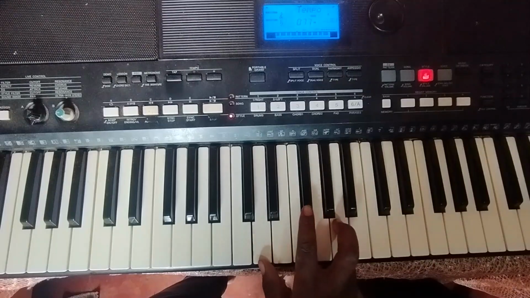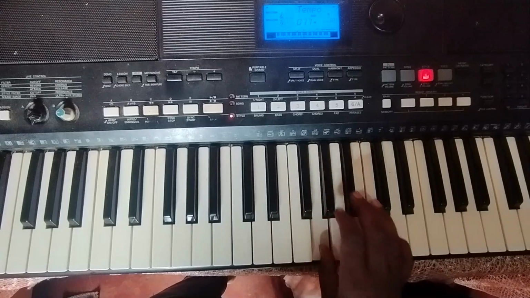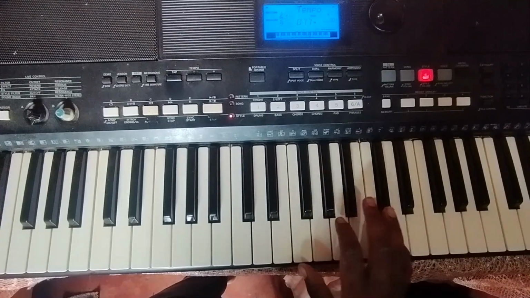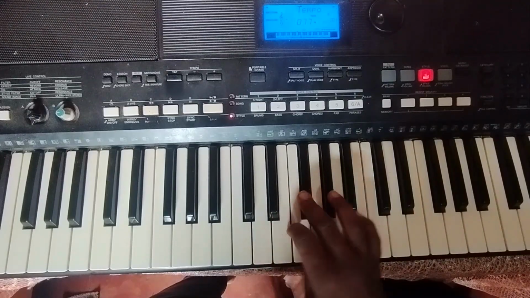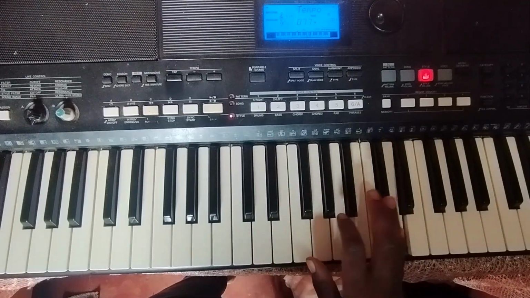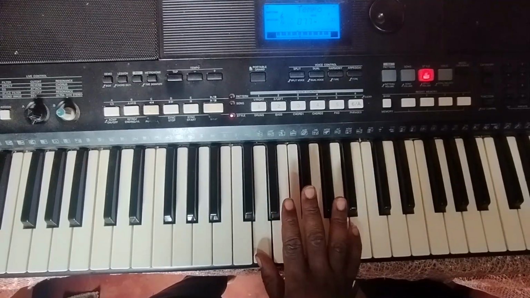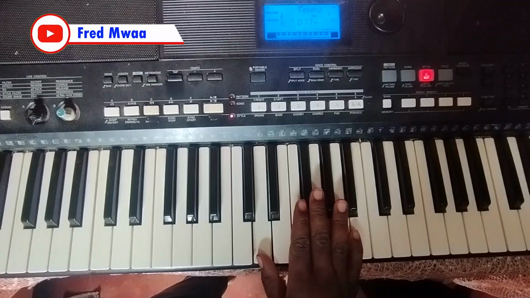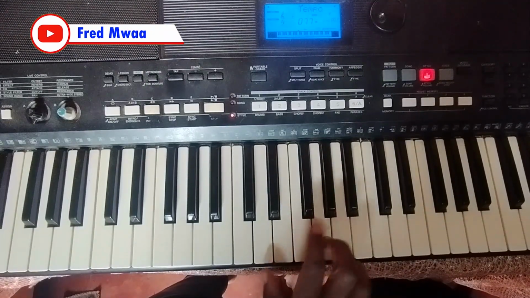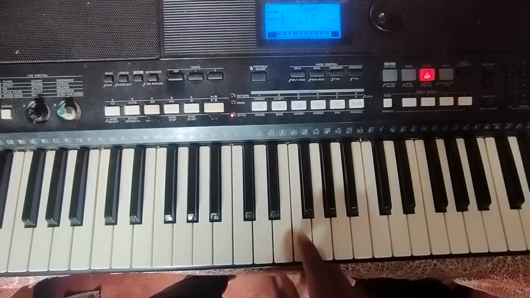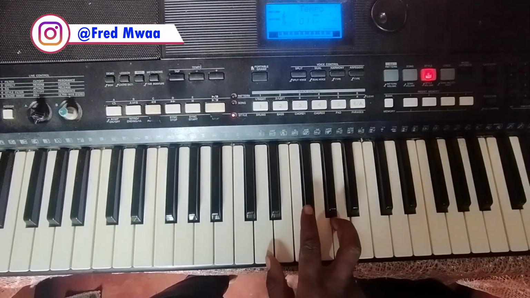So tukienda kama D, tunacheza tu scale ya D. So unapata 1 2 3 4 5. So unachukua 1 3 na 5. So the first ni root chord.